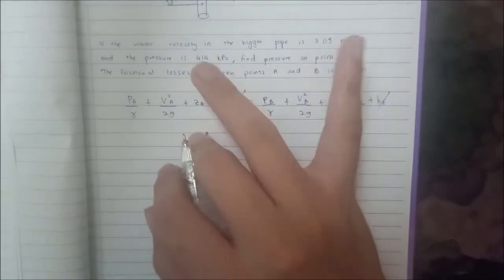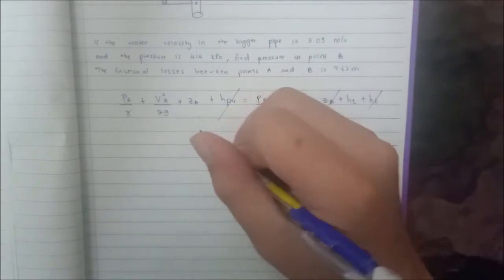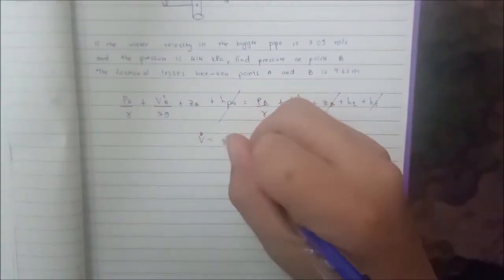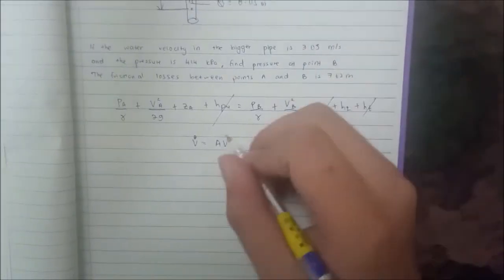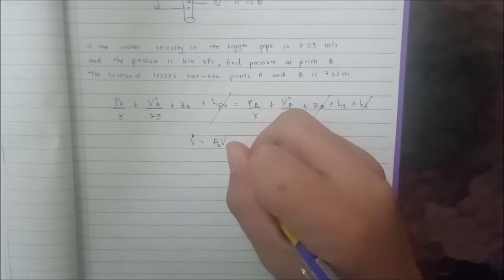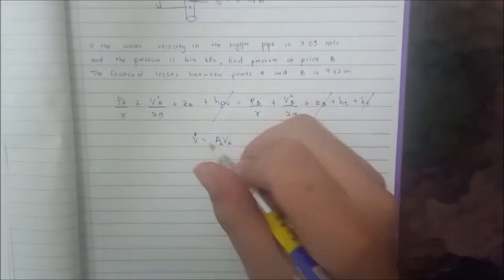To find the velocity at A and B, we use the formula volume flow rate equals AV. They gave VA, which is 3.05, so we find the flow rate from A times VA first.